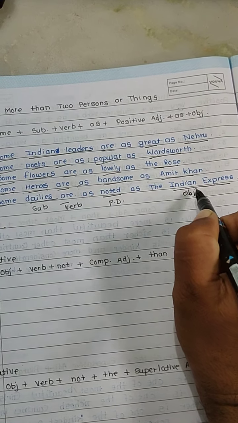Second, we change: Some poets are as popular as Wordsworth. The object is Wordsworth. Write Wordsworth first in the comparative degree. Wordsworth is singular, so write is not. Then popular becomes more popular. Then than, some other poets. That becomes the object.